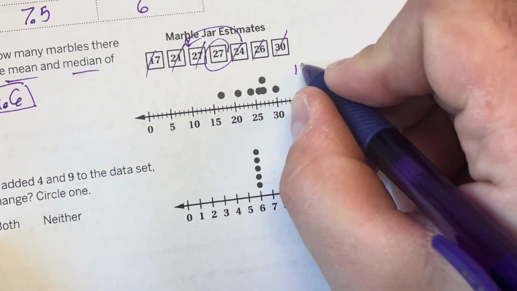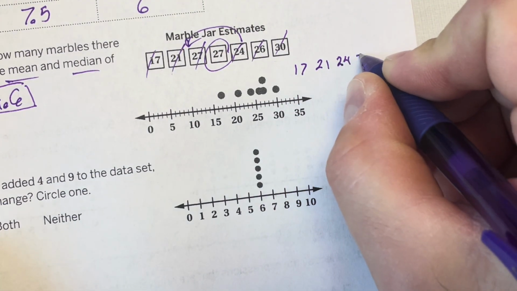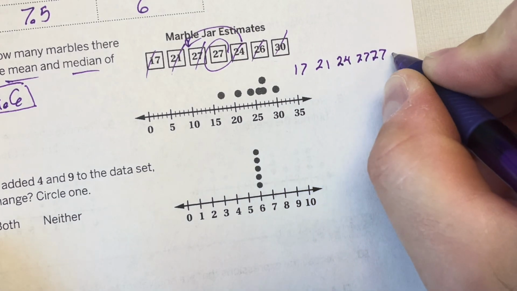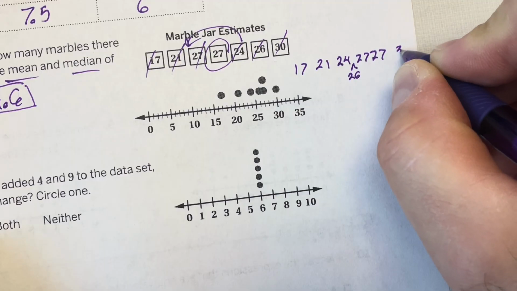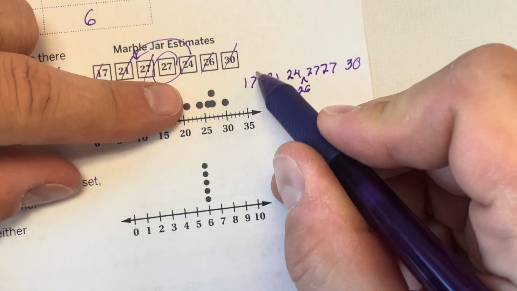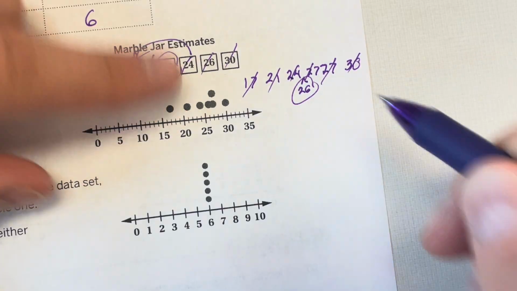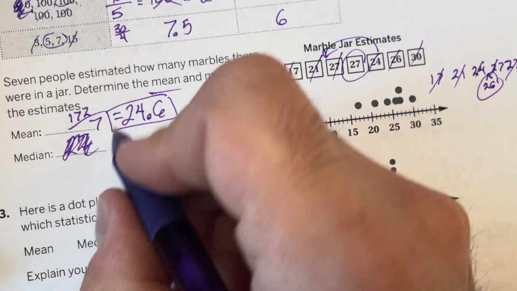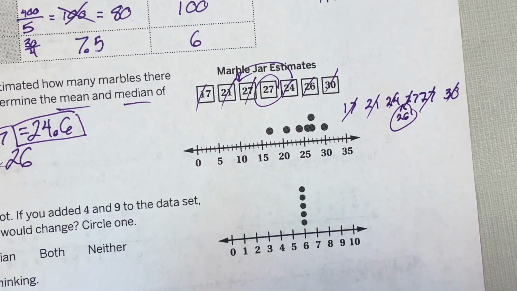So it should go 17, 21, 24, 27, 27. There's a 26 right here, 26 and a 30. All right, so if I go lowest, highest, lowest, highest, lowest, highest, oh, that 26 actually is the number that's in the middle. I had originally said 27, but it's actually 26 when you put them in numerical order.